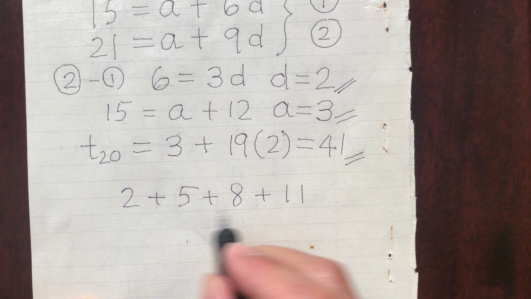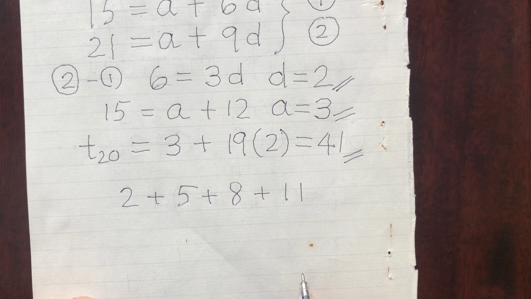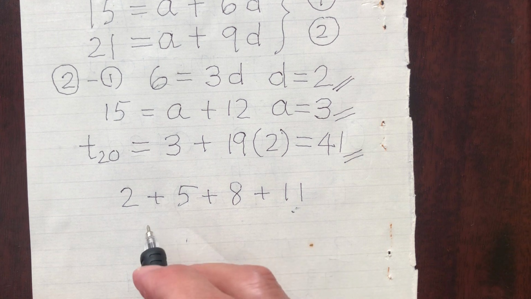What is the sum of these four numbers? Of course, you can add it mentally, or you can use a calculator. But we want to find the formula, okay? How do we do that? So there is a trick. You write it backwards.